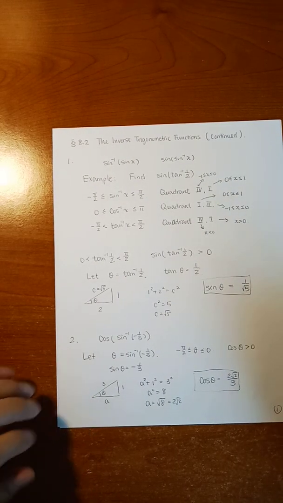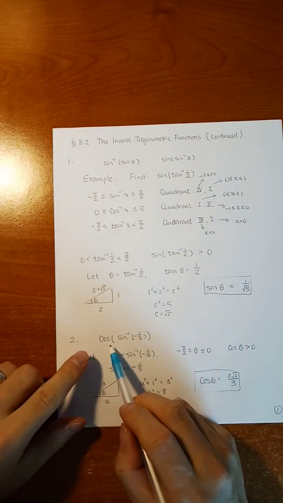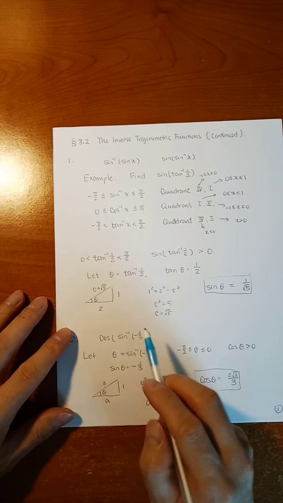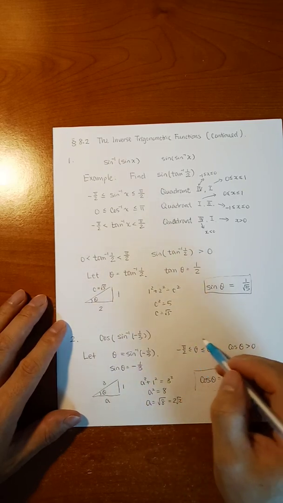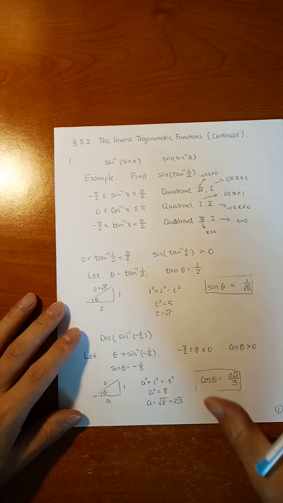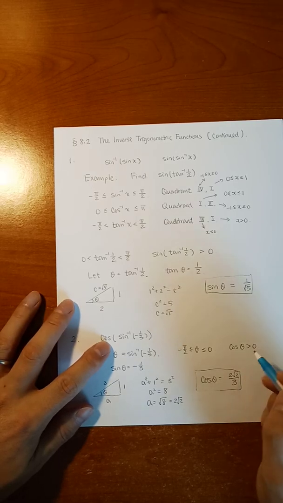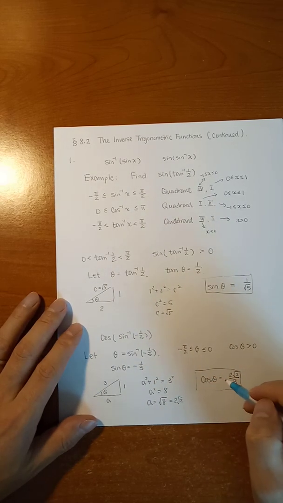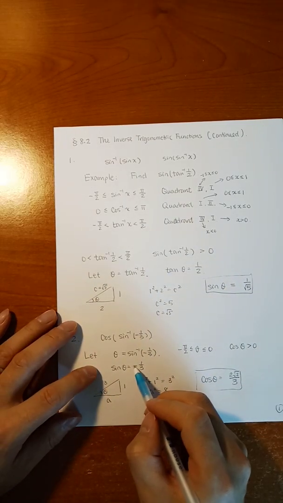Okay, so you can see from those two examples, when we try to evaluate the trig functions with inverse functions, we first determine the interval, which quadrant this angle is in, and then for the specific angle, we determine the sign of the corresponding trigonometric function. It's positive or negative. If it's positive, you will do nothing. If it's negative, later you will put a negative sign. And then you forget about the sign.